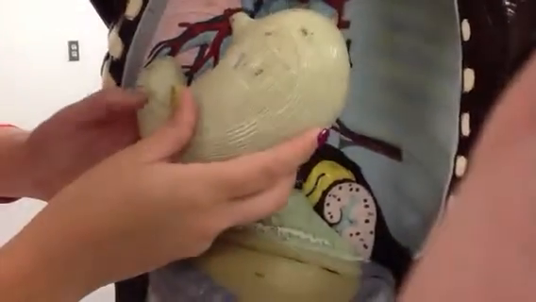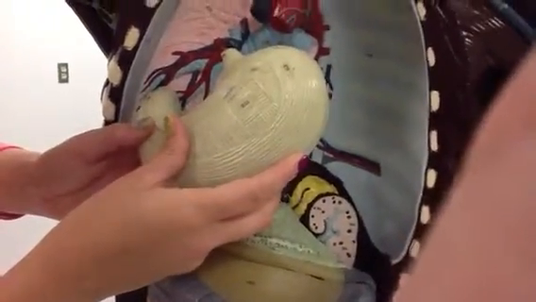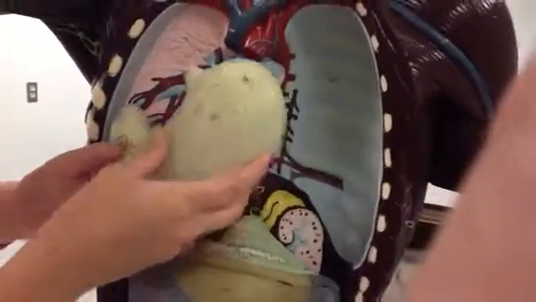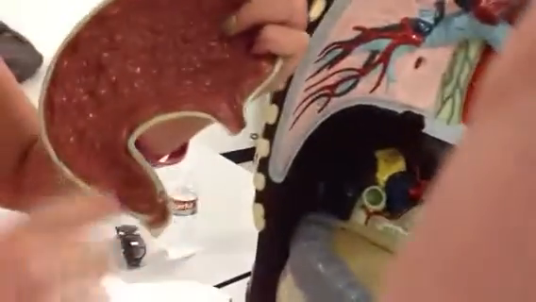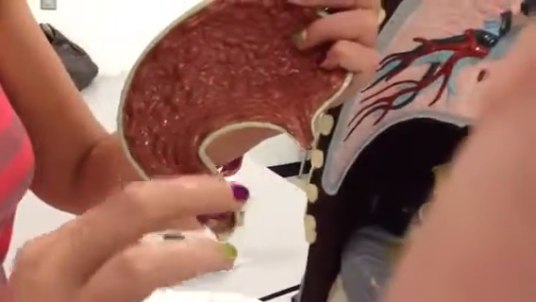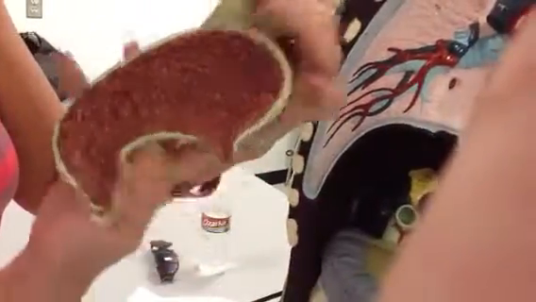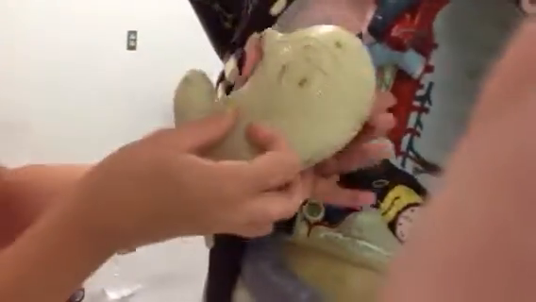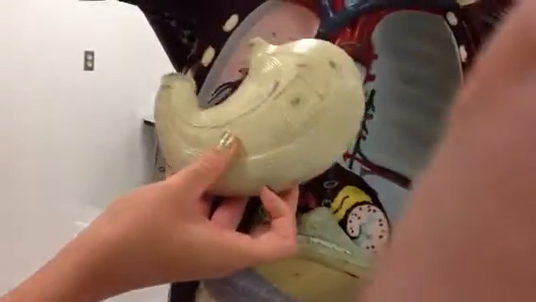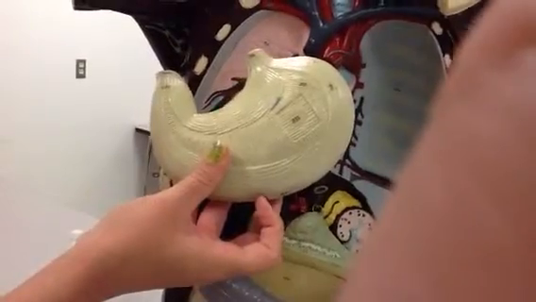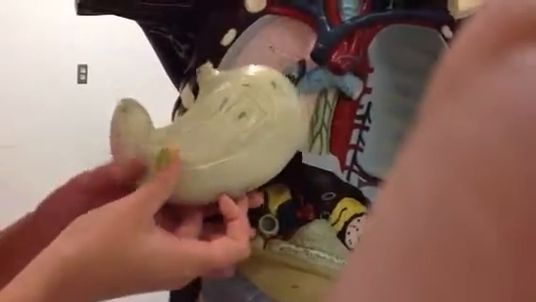Then the pyloric sphincter. On the inside of the stomach is the muscle right here that will contract for that section of the stomach. Then the layers of the stomach wall.